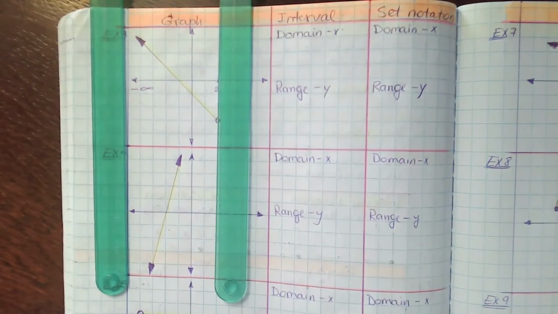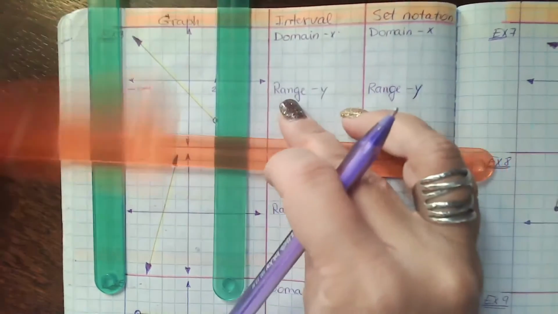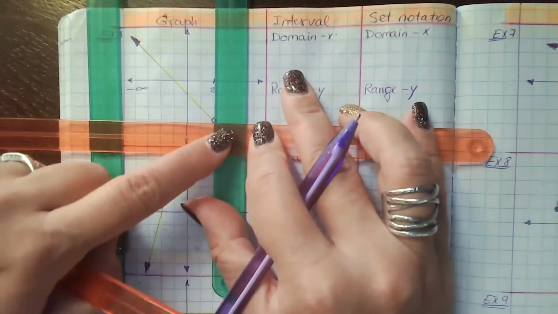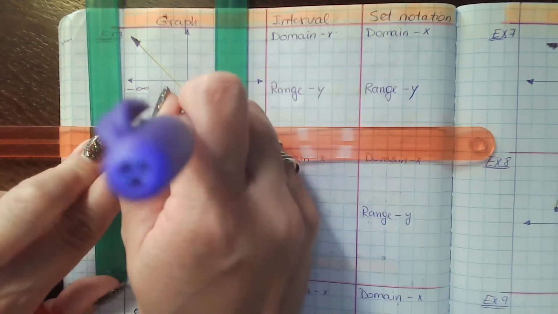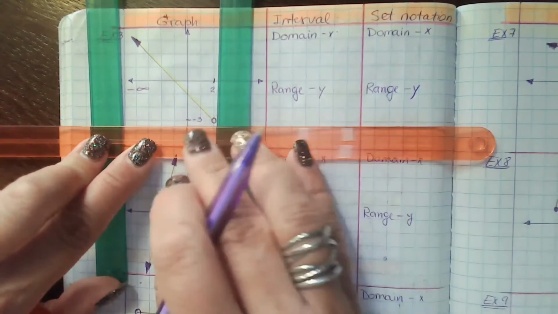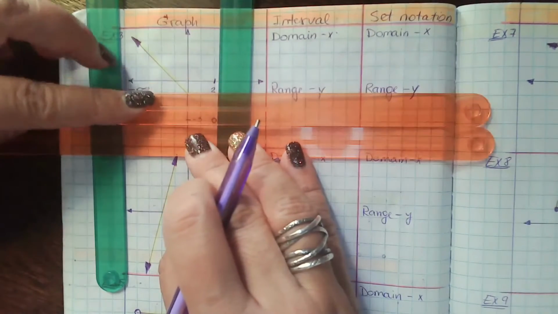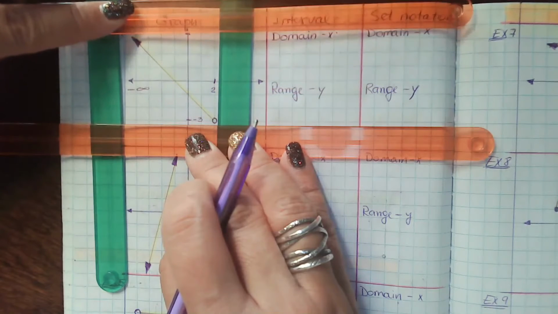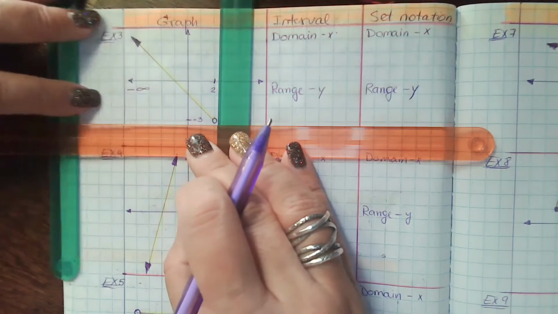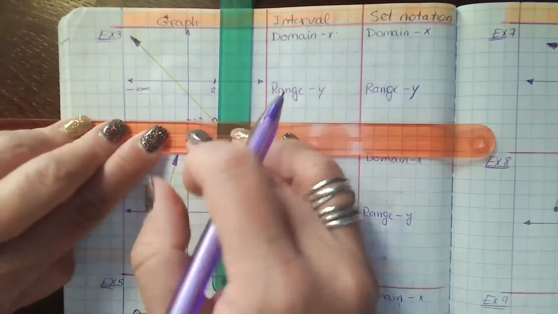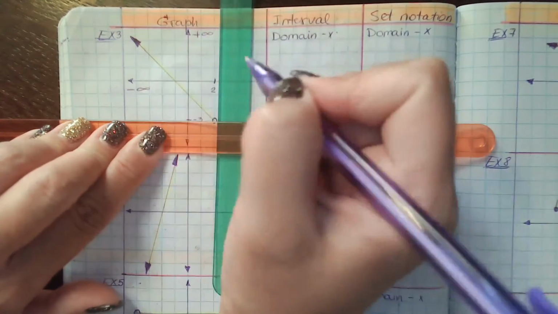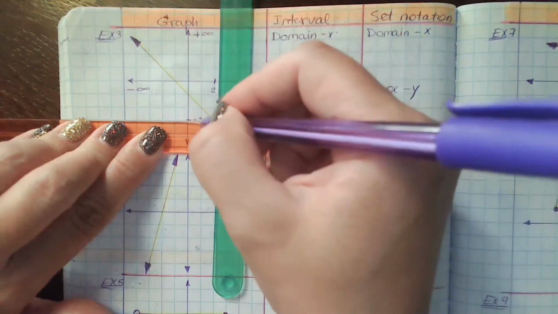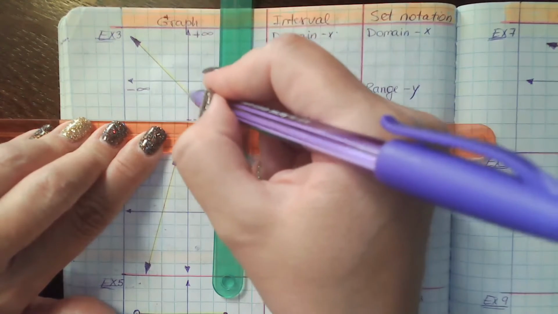Same for the range. There is a stopping on this side, point -3. So the lowest value for y that we can have is -3. But from -3, if we go up, we go, go, go, and the arrow says don't stop, keep going up. How much? Nobody knows. Positive infinity. Because from bottom up, we have the growth of the numbers from negatives to 0 up onto positives up to positive infinity.